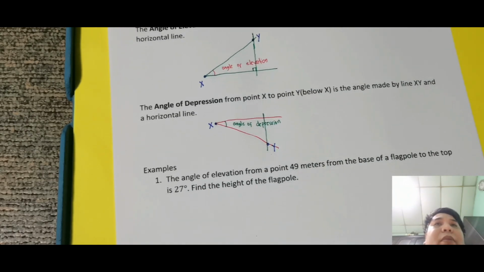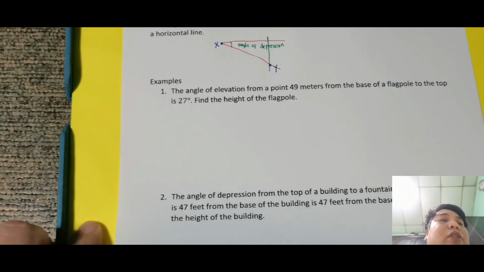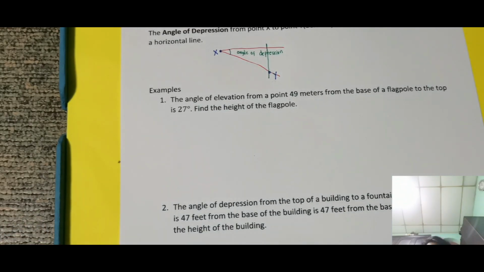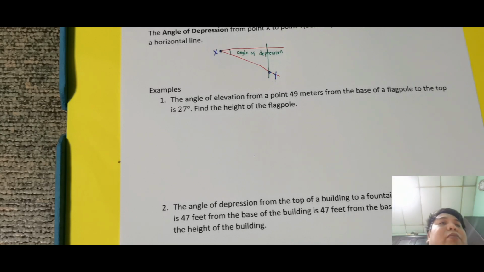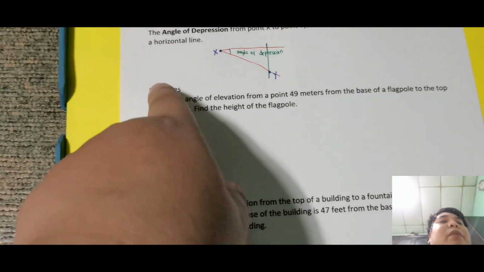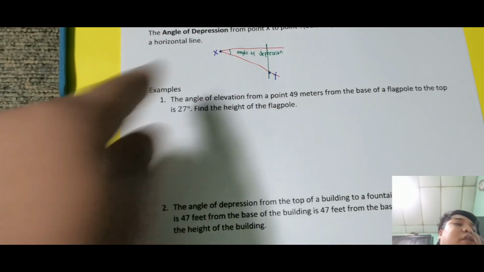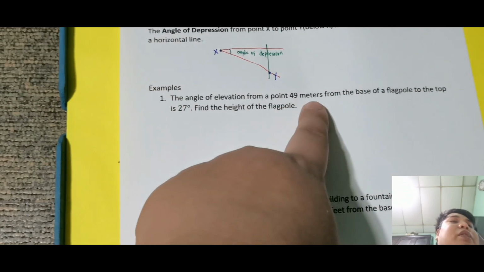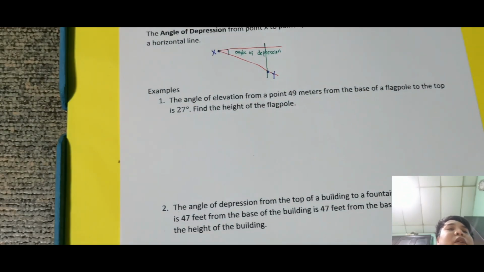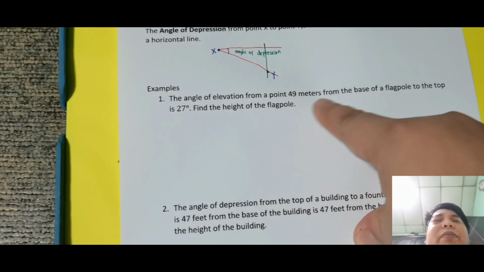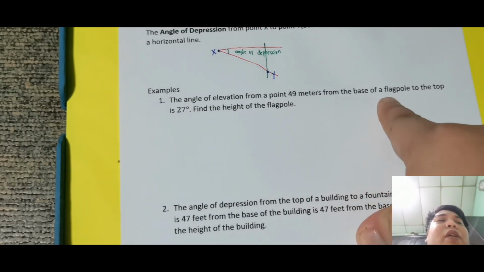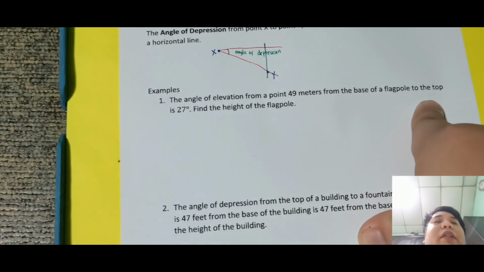Okay, so let's have example para makapag tuloy-tuloy tayo. Example number 1. The angle of elevation from a point, 49 meters from the base of a flagpole, to the top is 27 degrees.